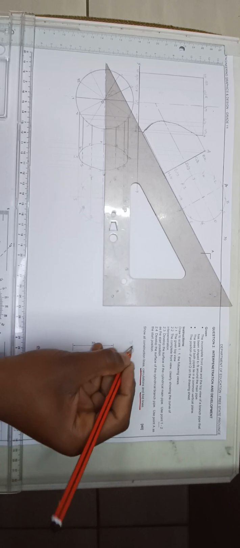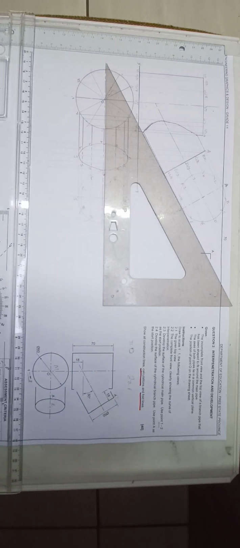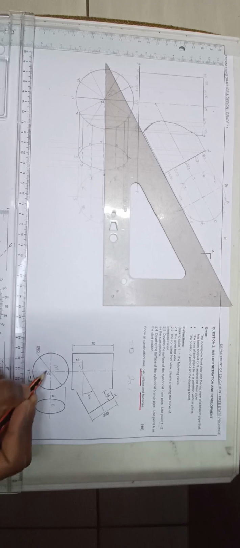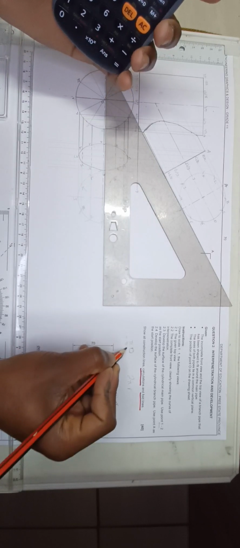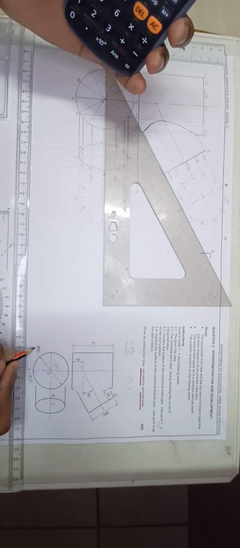It's up to you. So when we use pi times diameter, because we are developing this main pipe, it is going to be equal to pi times diameter, which is 60.